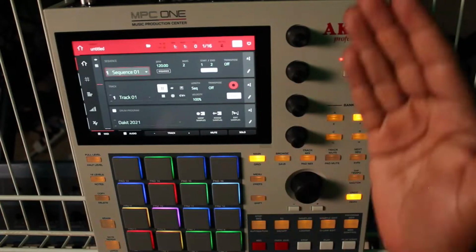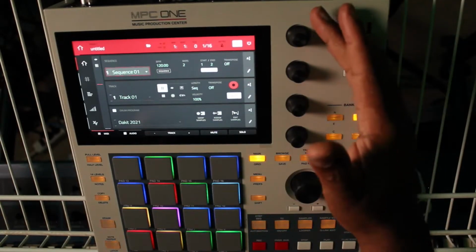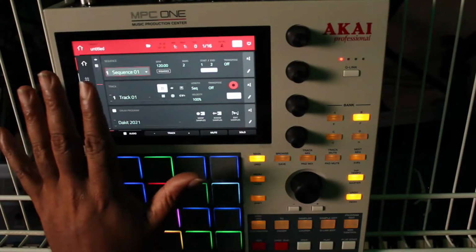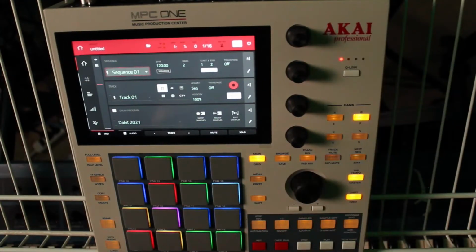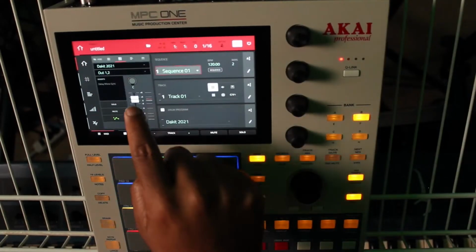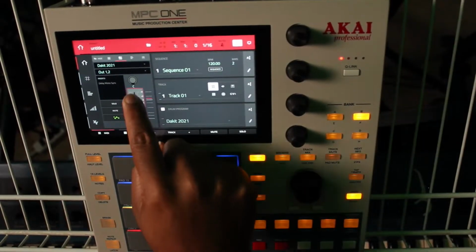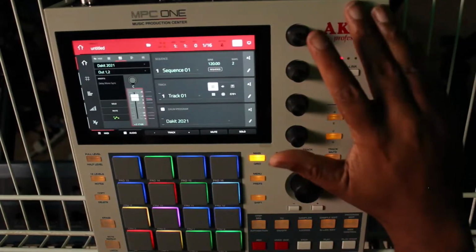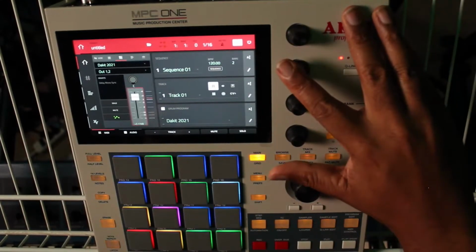So as you can see, we got the MPC One right here. For Q knobs, what do? Well, Q knobs sort of take some of the functions and they're contextual. They'll take some of the functions that you see on the screen and move them over to physical knobs so that you don't have to click and drag your faders all the time on there or use this knob here. These are a little bit more intuitive to use, and as you can see, if you touch them, it'll let you know what they do.